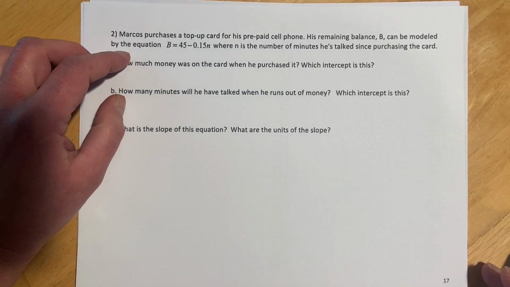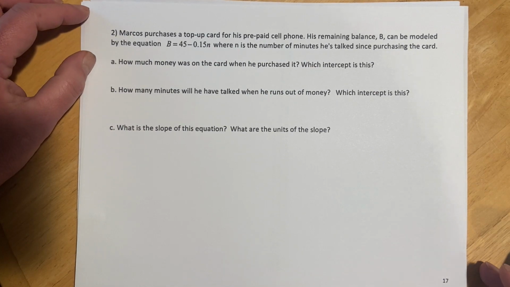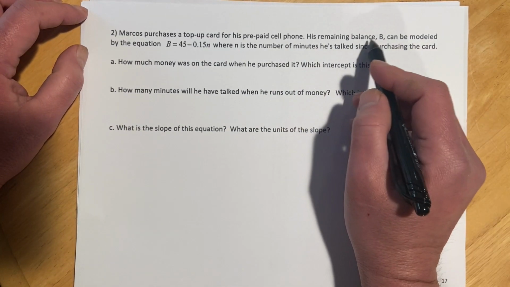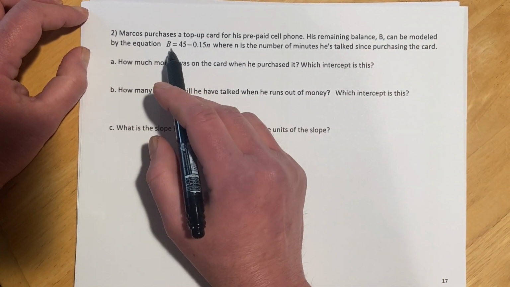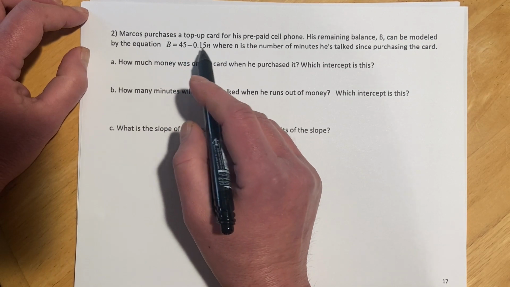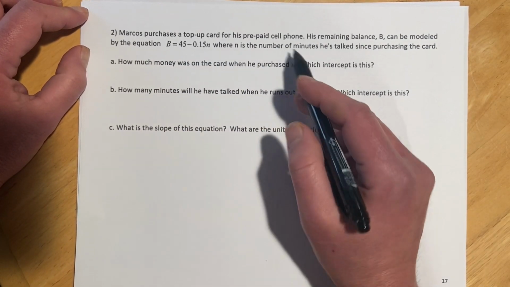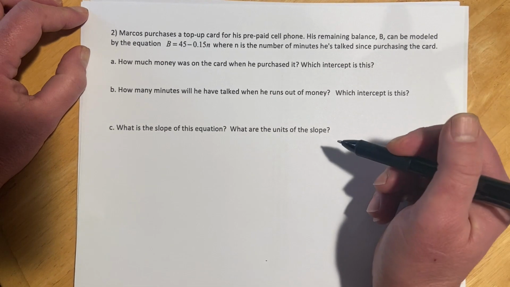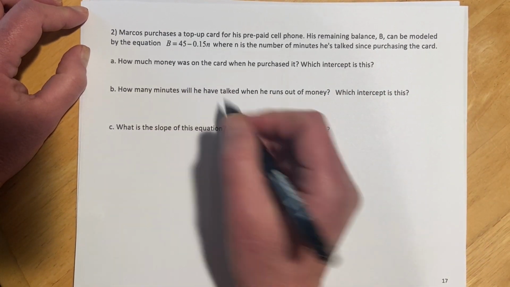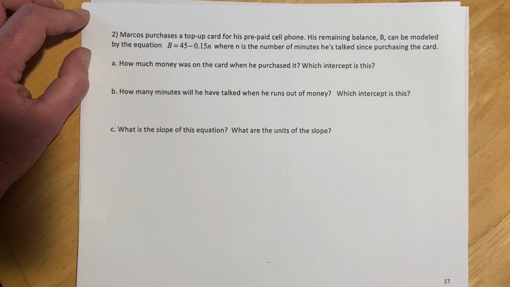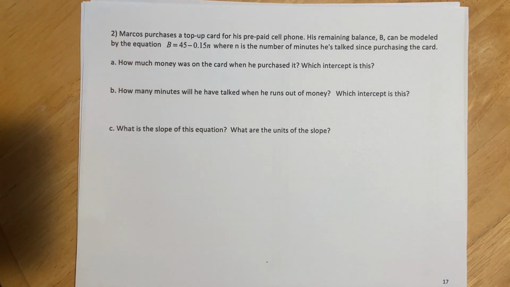Okay, Marcos purchases a top-off card for his prepaid cell phone. His remaining balance B can be modeled by the equation B equals 45 minus 0.15n, where n is the number of minutes he's talked since purchasing the card. How much money was on the card when he purchased it? And then which intercept is this? So basically, after he put money on it, how much money did he have on the card?